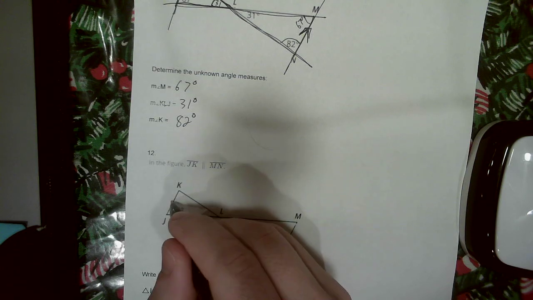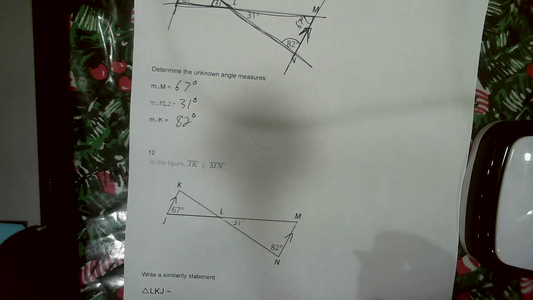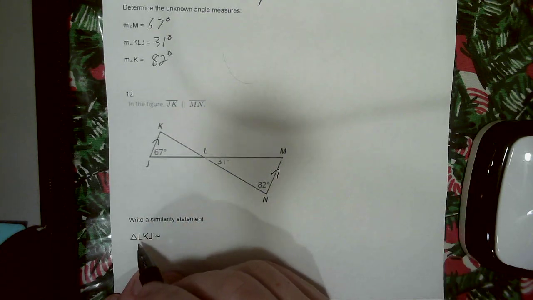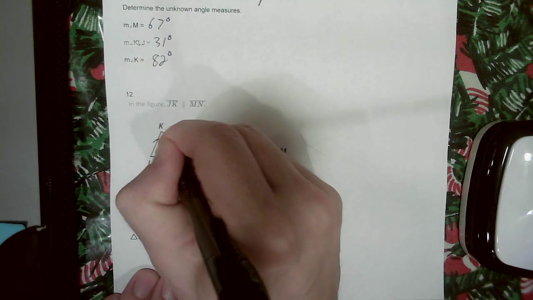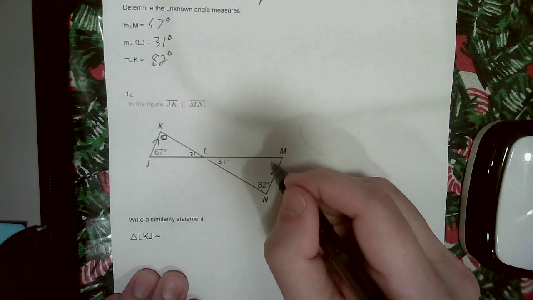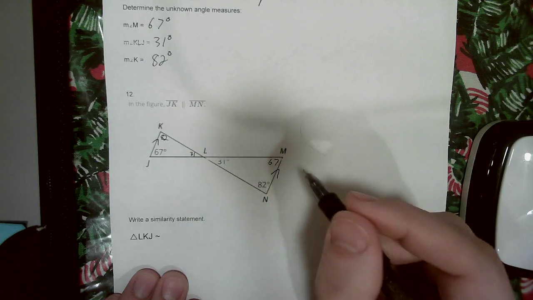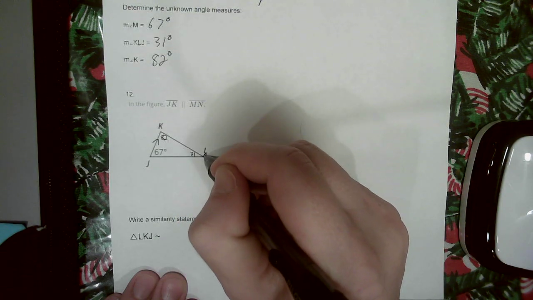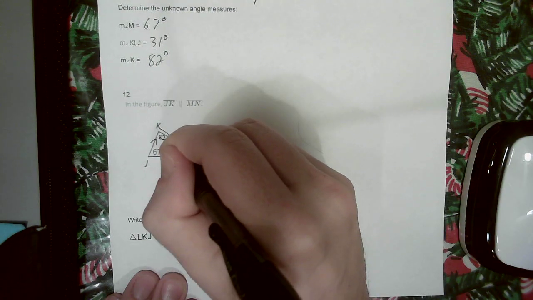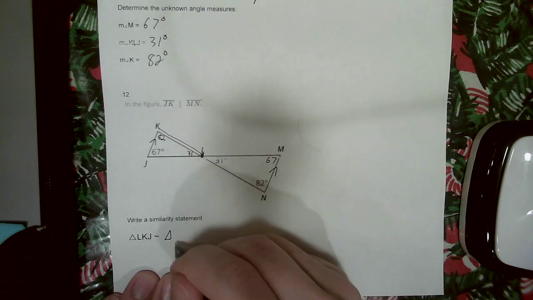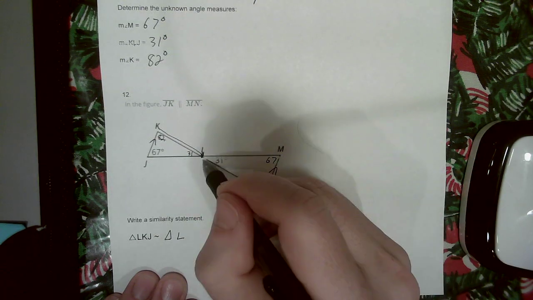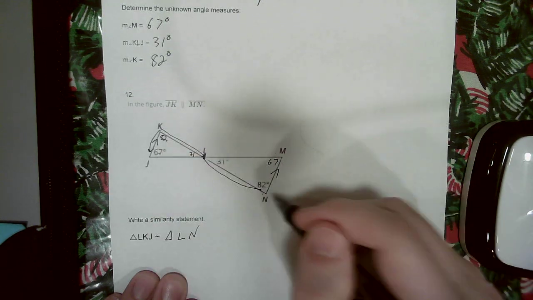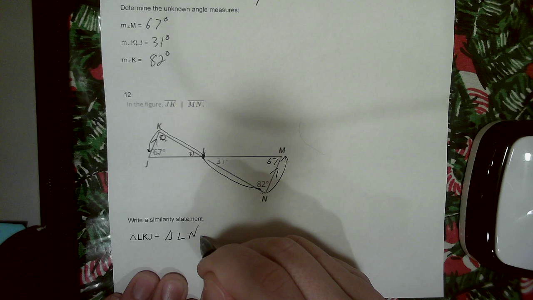We have the same figure. JK is parallel to MN. Write a similarity statement. So let's make sure that we copy what we had before. We had 82, 31. 31 is here, and we had 67. I want to make sure I go in order. LKJ. So L to K. So I'm going towards the 82 degree. So I want to start with L for here. L. I want to go towards the 82 first. N. And then this went to J, the 67. This goes to M, the 67.